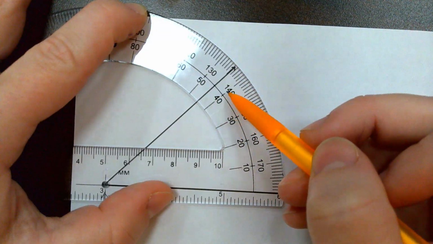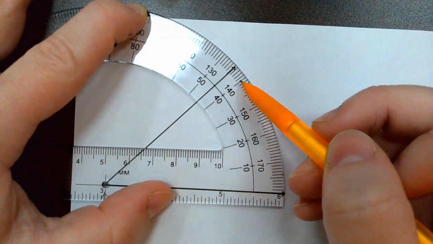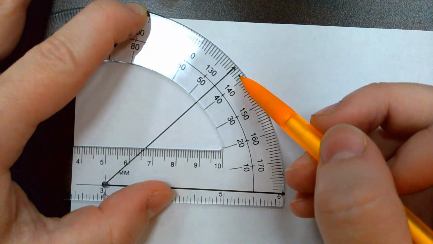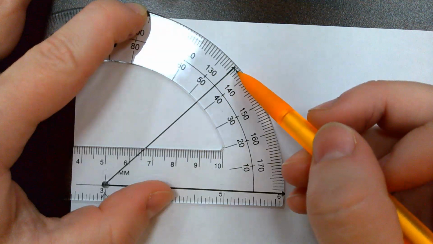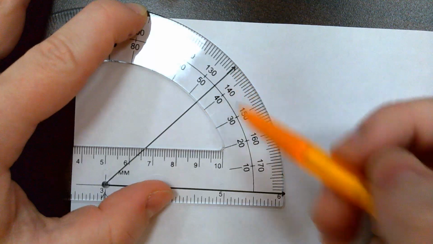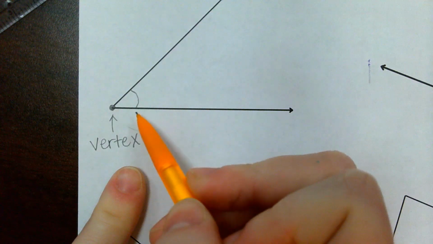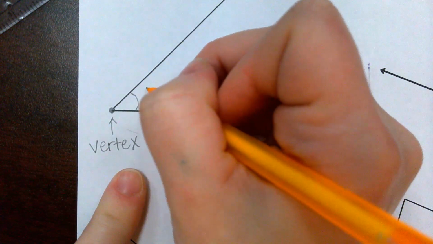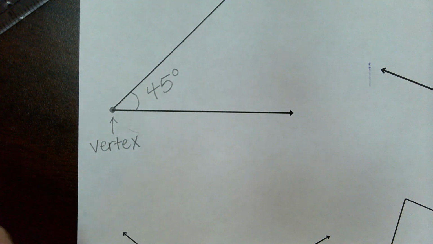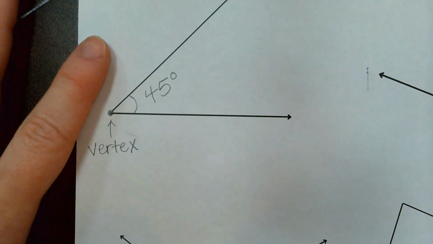So I'm at 40. You see how I'm tracing this line here? This is where 40 is. It lines up with it. So I can count 41, 42, 43, 44, right at 45. That's exactly where it hits. So I would make a little arc right there, and we would say this angle is 45 degrees. We measure angles with degrees, and we abbreviate degrees with that little circle above the 45.